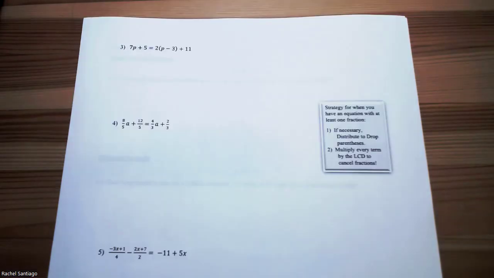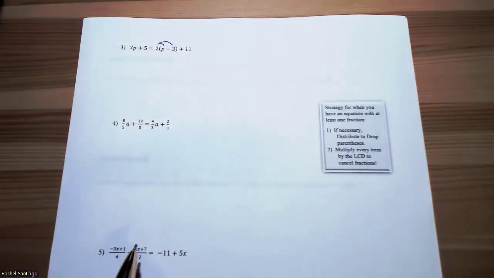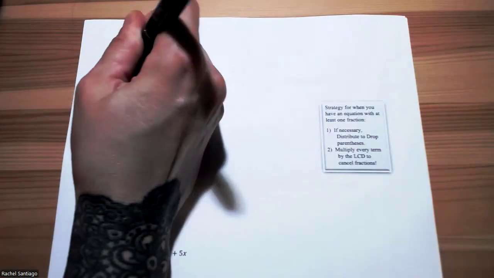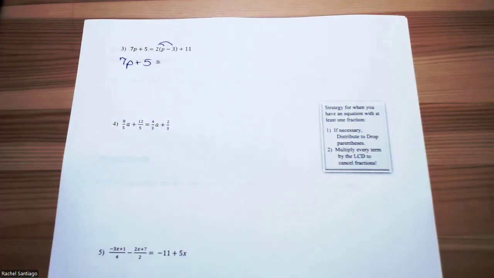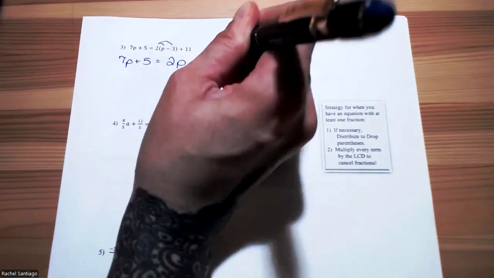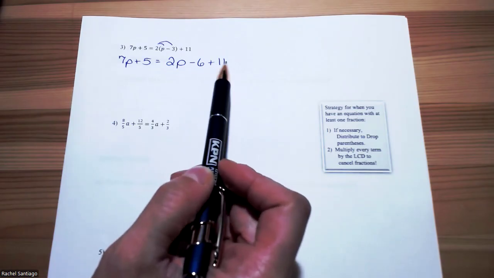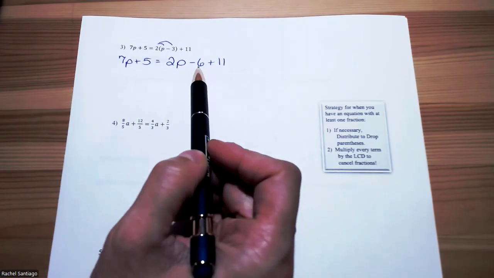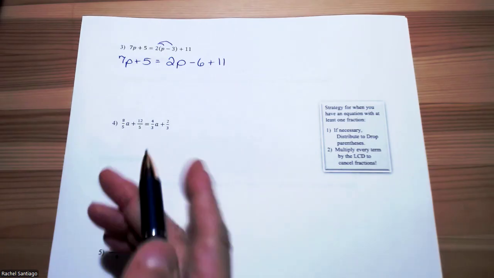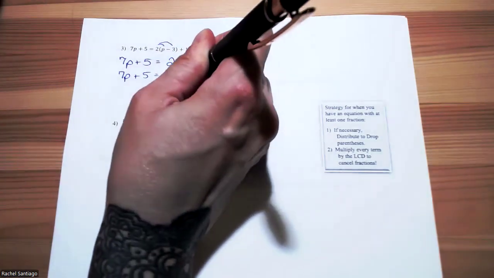Let's turn the page. For number 3, we're going to do a similar tactic as number 2. We are definitely going to make sure we distribute as we move through this problem. So first things first, I'm going to rewrite 7p plus 5 is equal to, now let's distribute. We get 2p minus 6 plus 11. I'm going to clean up on this side. I have like terms, so I'm simply going to put them together, right? -6 plus 11 is a positive 5. So we have 7p plus 5 is equal to 2p plus 5.